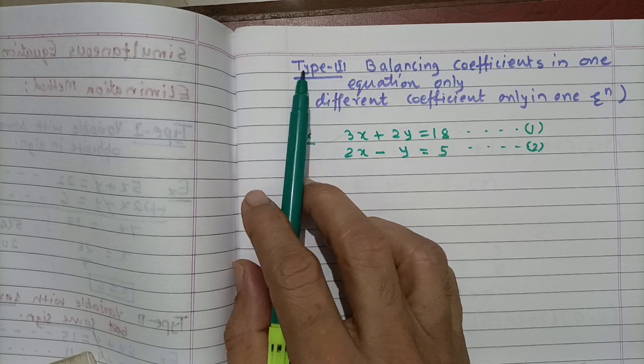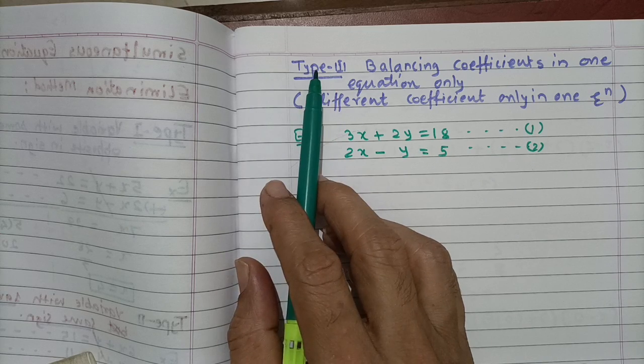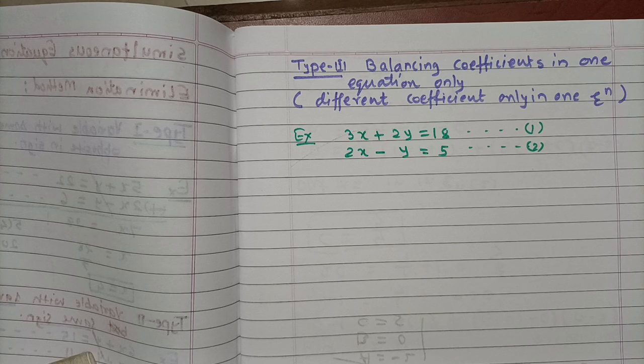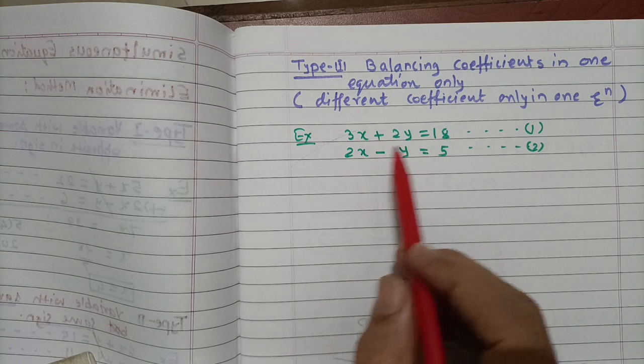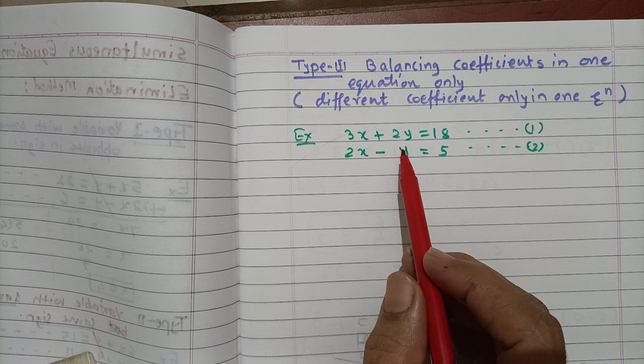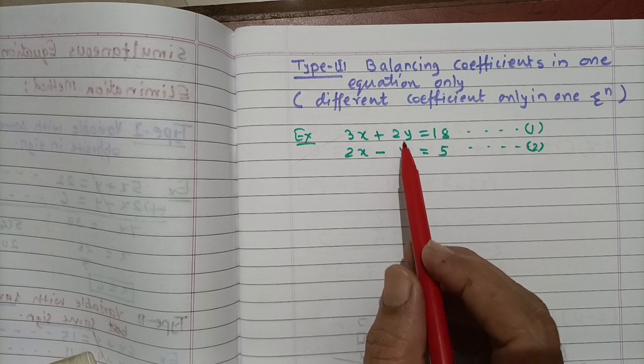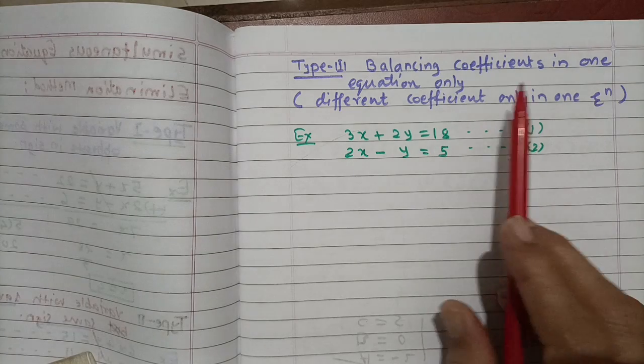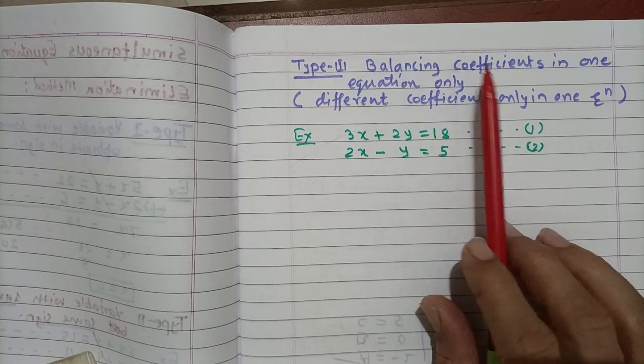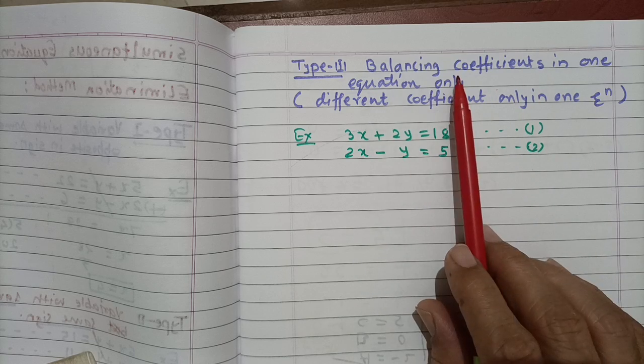Now type 3. In this case you can see that the coefficients of one of the variables are not the same, but they are opposite. So our first job is to make them equal, that is, balancing the coefficient in one equation only.